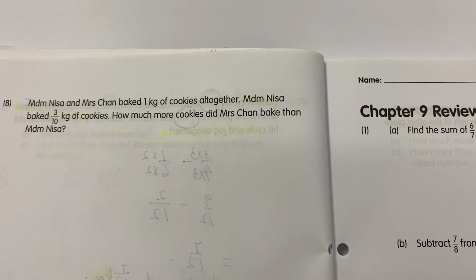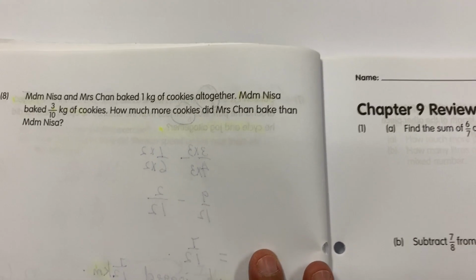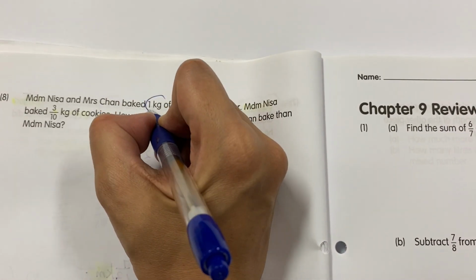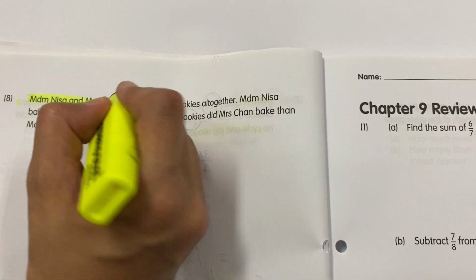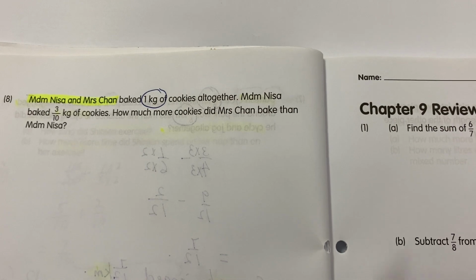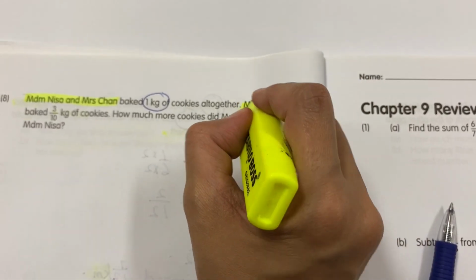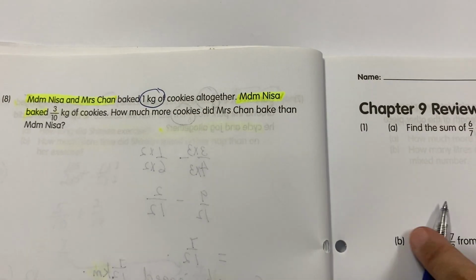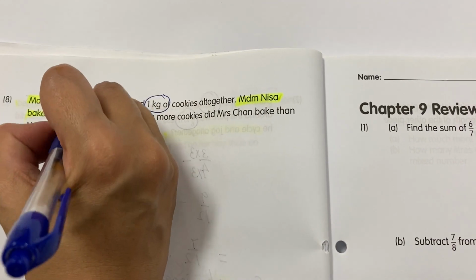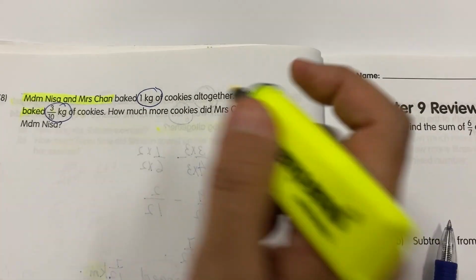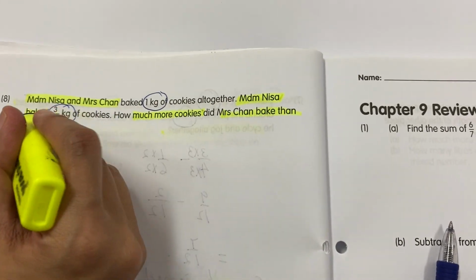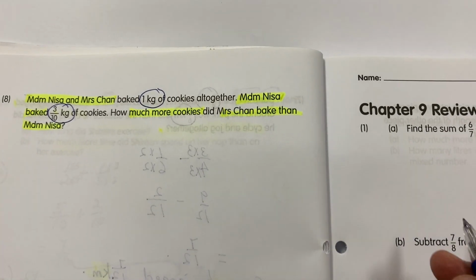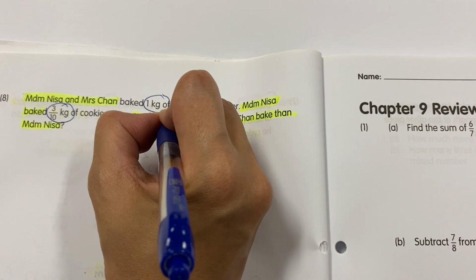Okay, Madam Nisa and Mrs. Chan bake 1 kilogram of cookies altogether. So we have the two ladies baking 1 kg of cookies. Madam Nisa baked 3/10 kg of cookies. How much more cookies did Mrs. Chan bake than Madam Nisa? How much more, how much less, all this means minus.